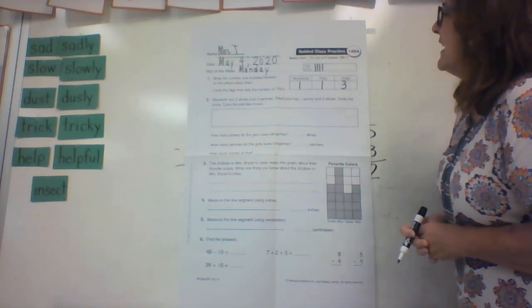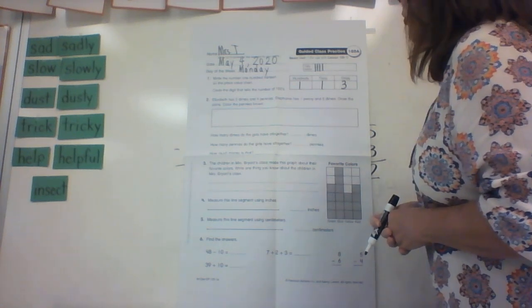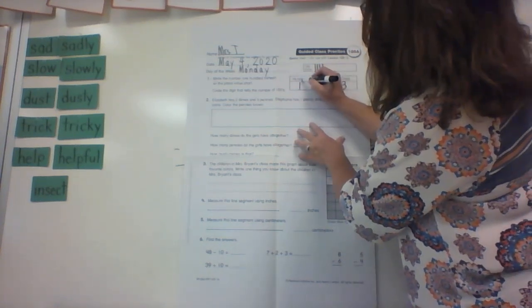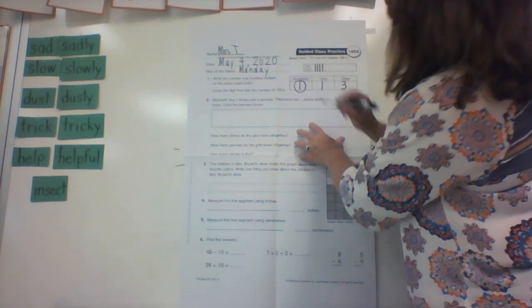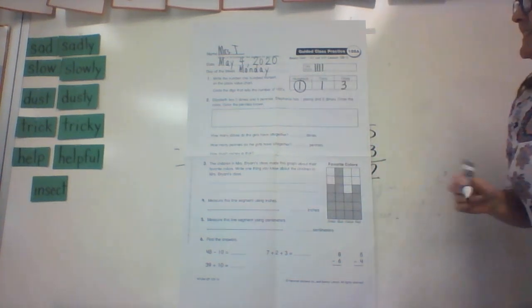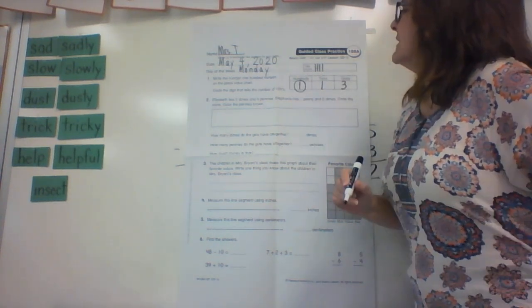Circle the digit that tells the number of 100s. Okay, girls, which digit tells the number of 100s? The 1 in the hundreds column. Make sure you circle that digit in the hundreds column.